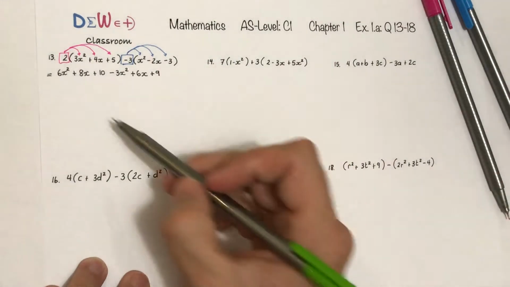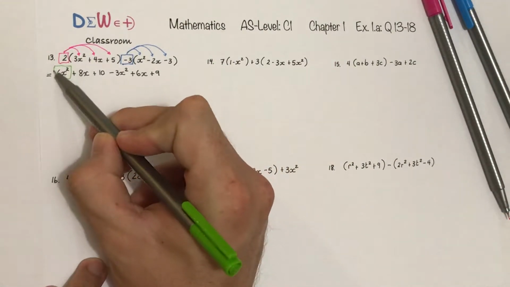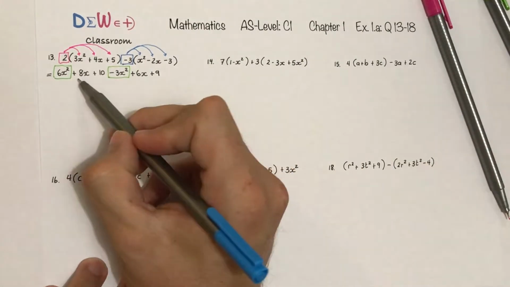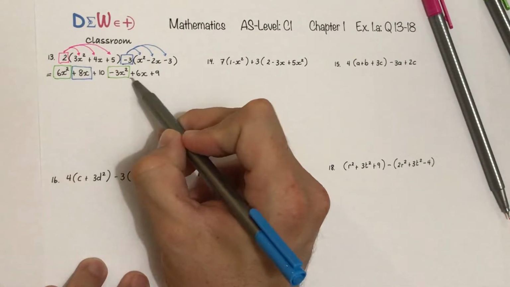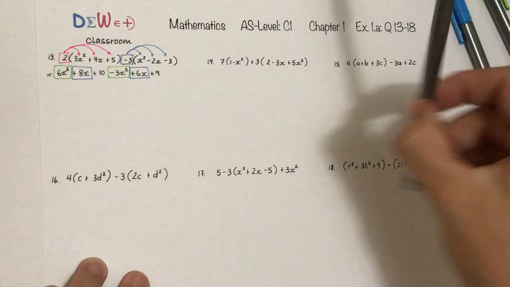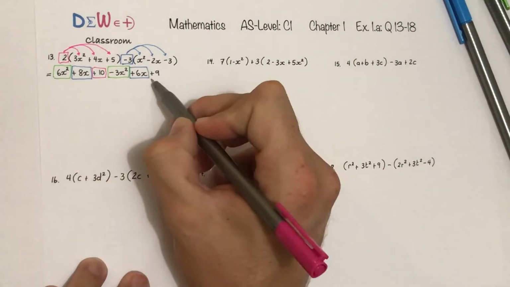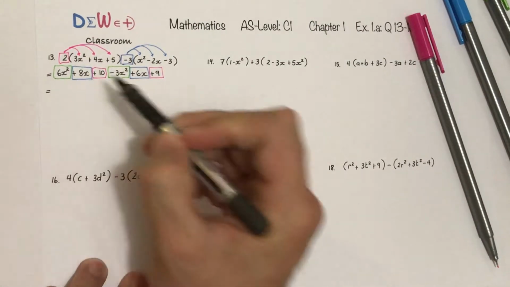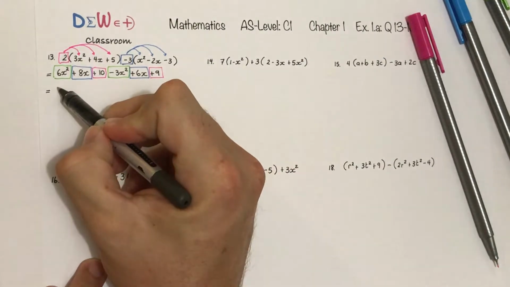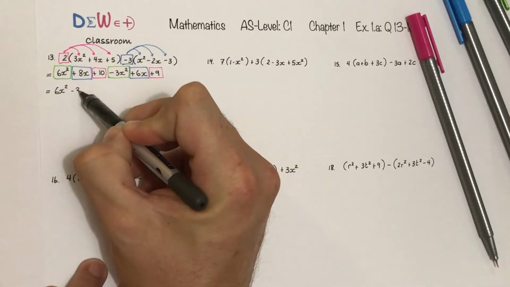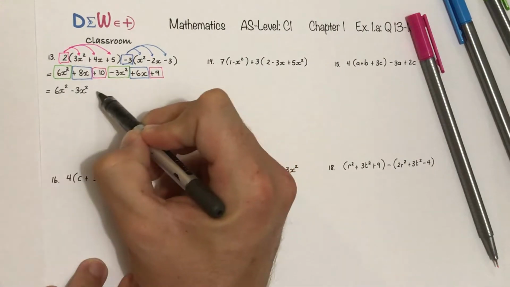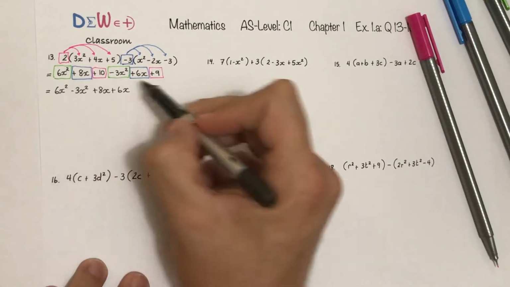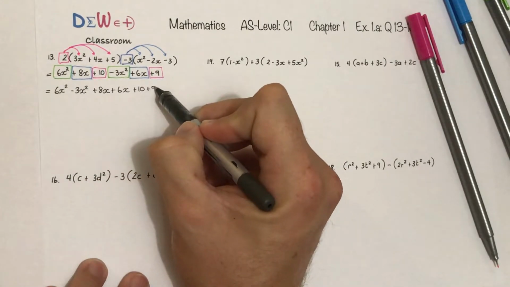Now we can identify the like terms. We have a plus 6x squared and a minus 3x squared. We have a plus 8x and a plus 6x. And we have a plus 10 and a plus 9. Now in your textbook, they state that you have to write the like terms together. So 6x squared minus 3x squared is the greens together, plus 8x plus 6x is the blue together, and plus 10 plus 9 the pink.